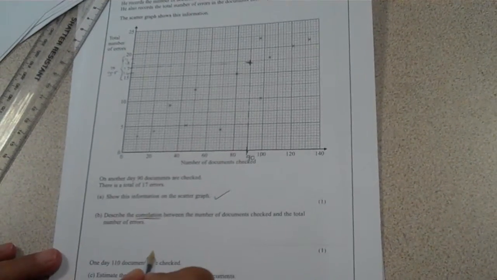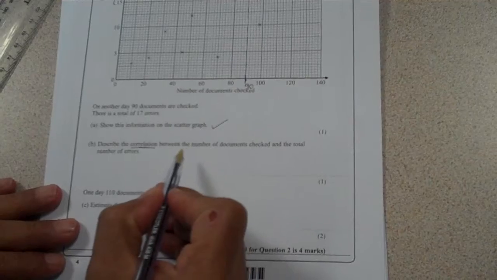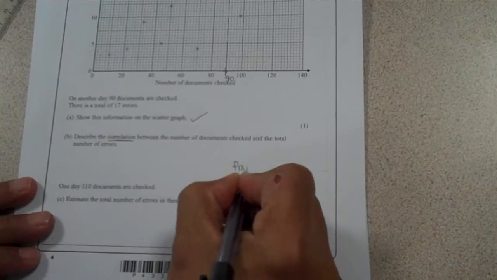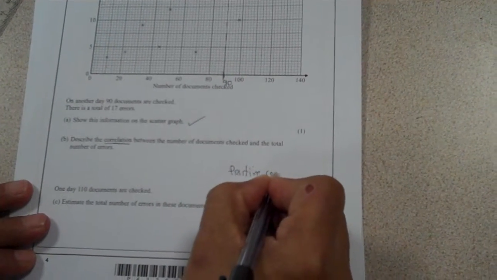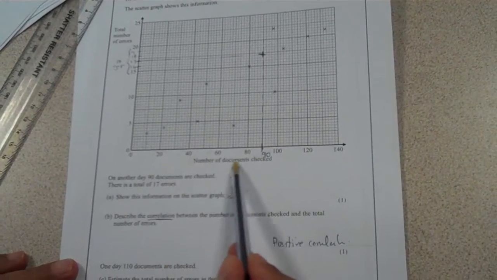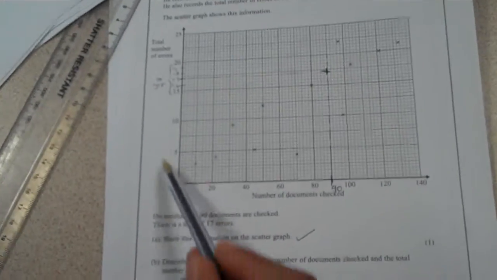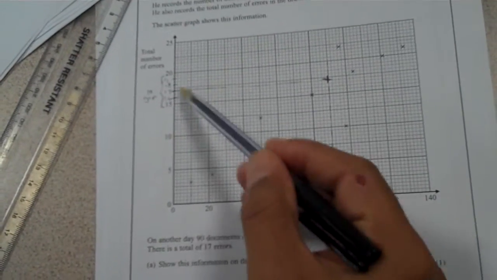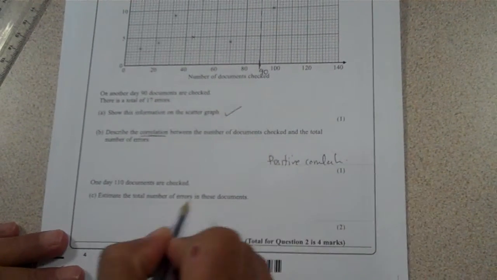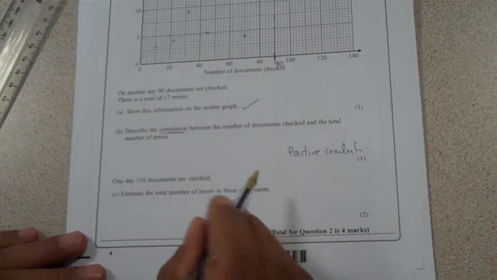B, describe the correlation between the number of documents and so on. The correlation between those two. If they mention the word correlation, then you can use positive, negative, or no correlation. In this case, we got crosses going up. That is a positive correlation. If they say what's the relationship, then in your conclusion, you have to say, as the number of documents checked increases, the total number of errors is increasing, and we can see here on the graph. But in this case, they mention correlation, then we have positive, negative, or no correlation, in this case positive.